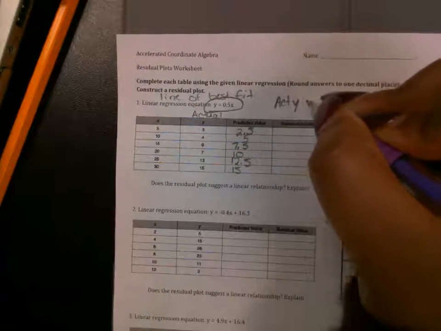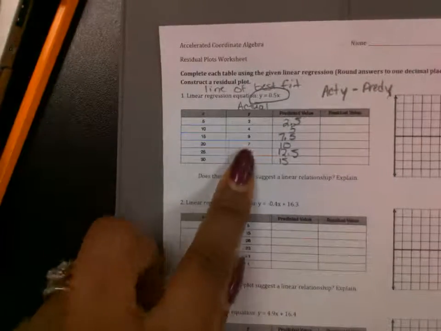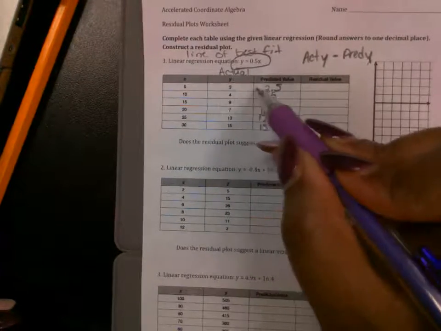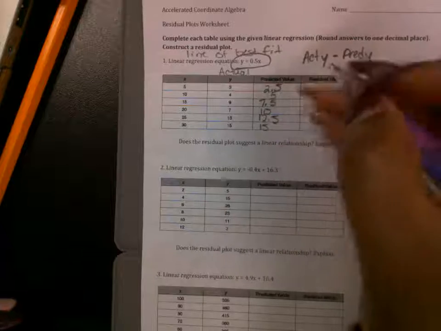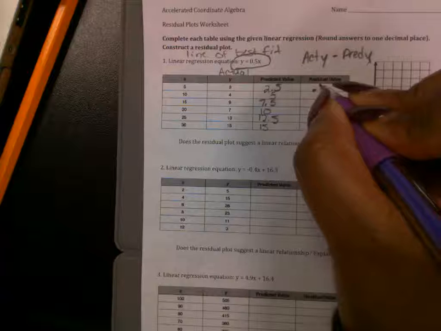Actual Y minus the what? Predicted Y. Okay, so that's this actual Y minus this predicted Y. So let's do that. Let's find the residual for each of these X values. So the residual for 5 is going to be 3 minus 2.5. What's 3 minus 2.5? So the residual for 5 is 0.5.